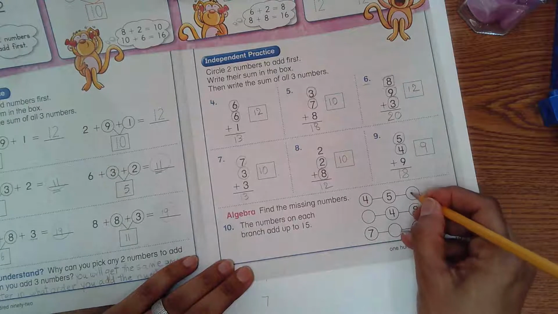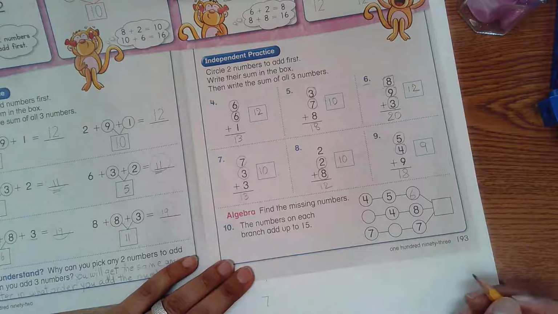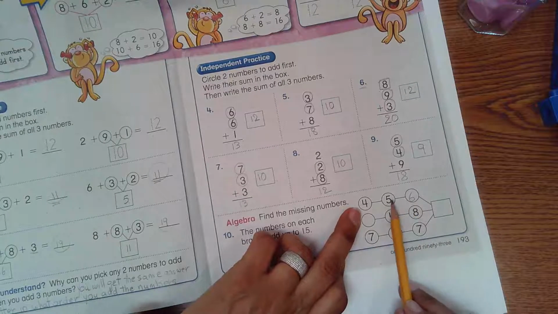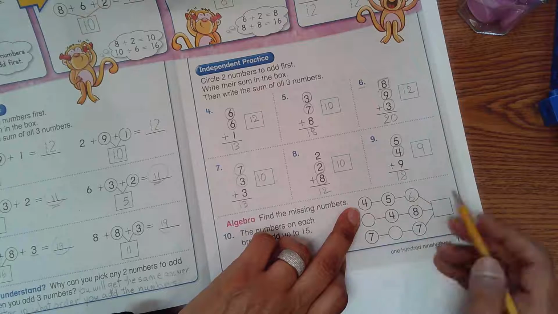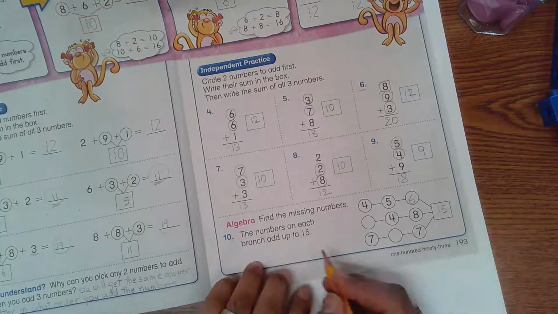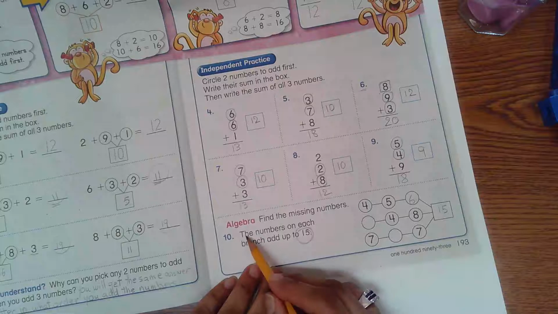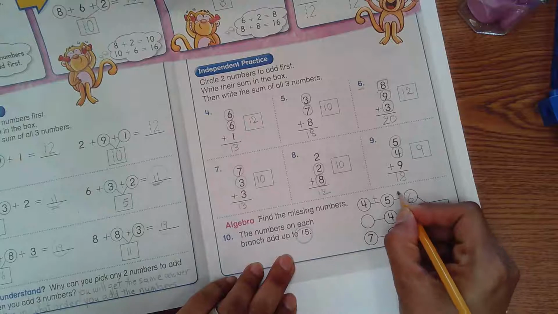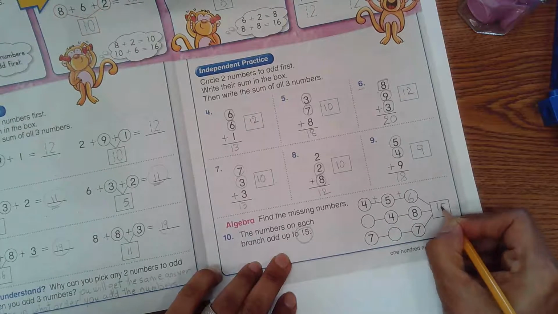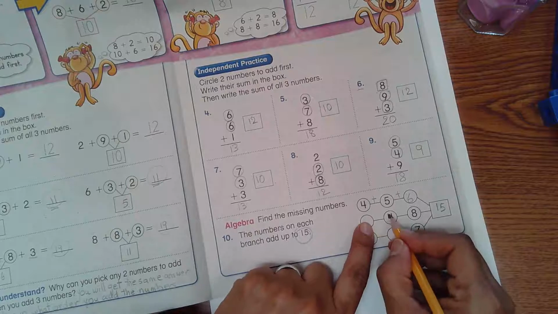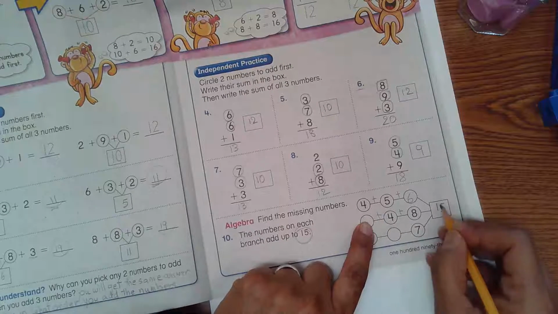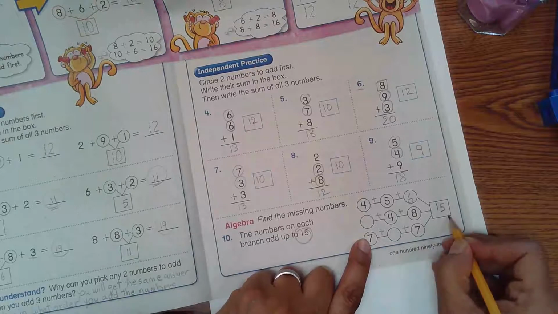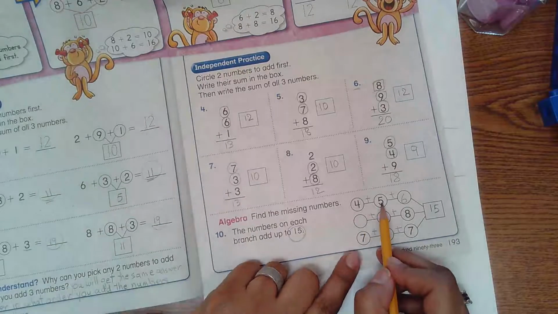All right. And now, that means I have to add the 3 numbers together, so my answer will be 15. So this is what they said. The numbers on each branch add up to 15. So I have to add 4 plus 5 plus another number, because my answer will be 15. Over here, number plus 4 plus 8 should give me 15. 7 plus number plus 7 give me 15. So I know 4 plus 5 equals 9.